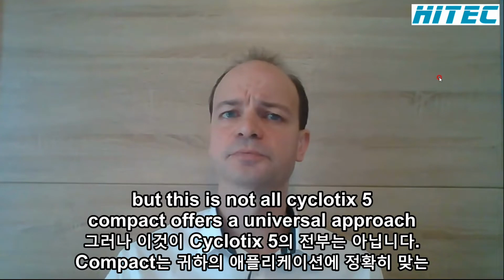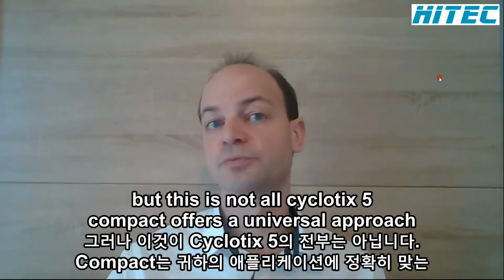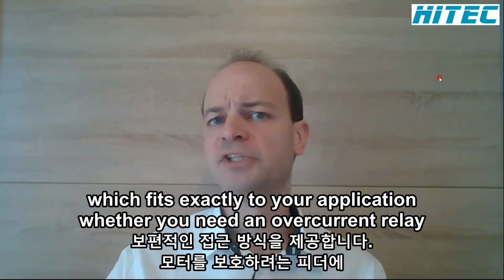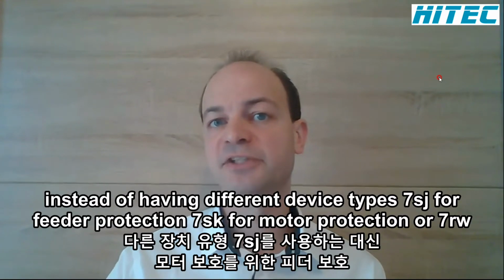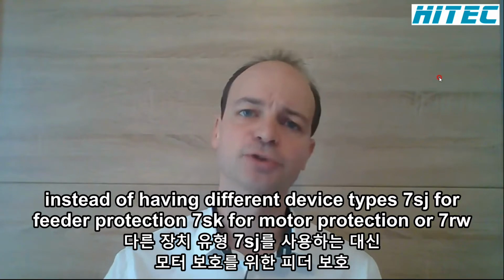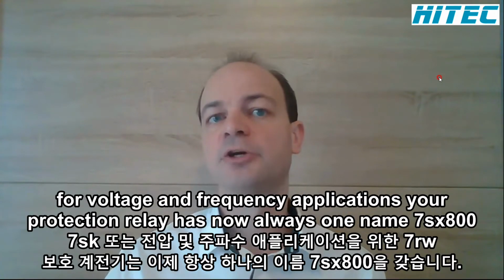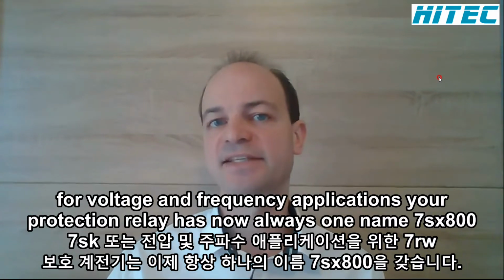But this is not all. SIPROTEC 5 Compact offers a universal approach, which fits exactly to your application. Whether you need an overcurrent relay for a feeder, you want to protect a motor, or you need a relay for voltage applications. Instead of having different device types, 7SJ for feeder protection, 7SK for motor protection, or 7RW for voltage and frequency applications, your protection relay has now always one name, 7SX800.